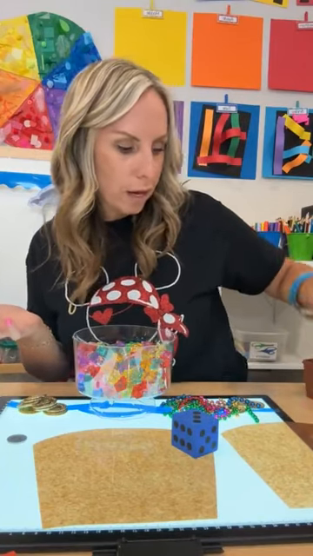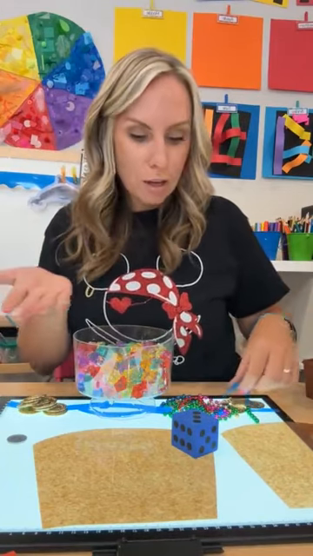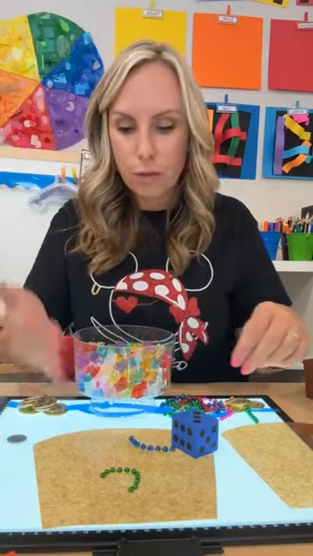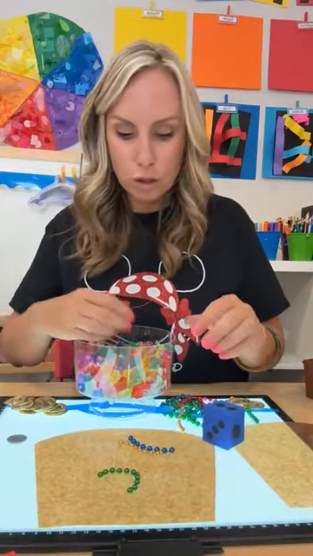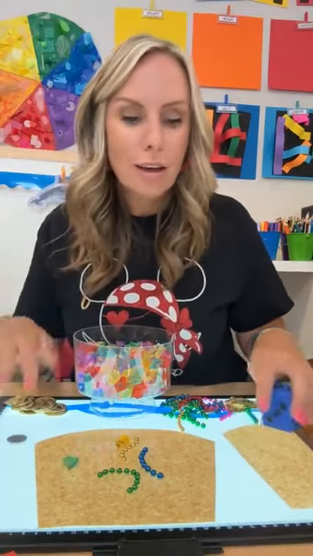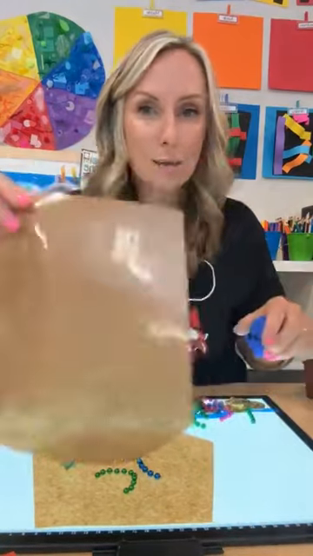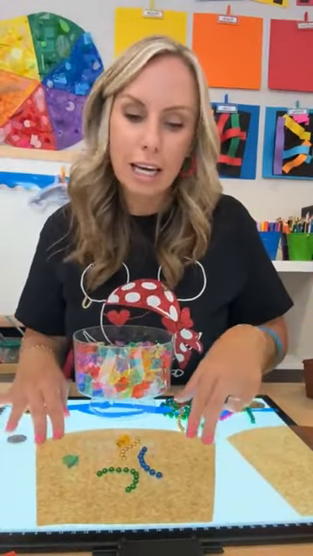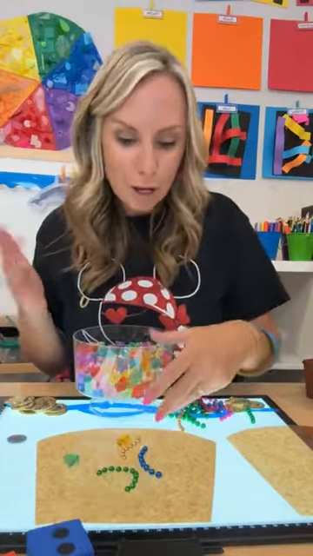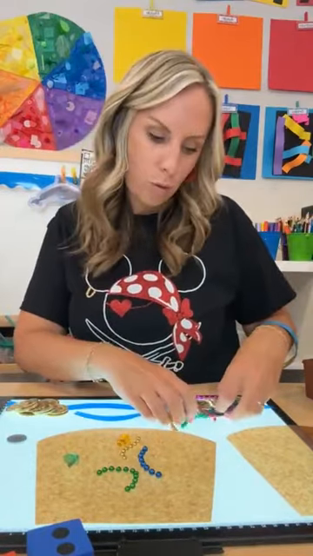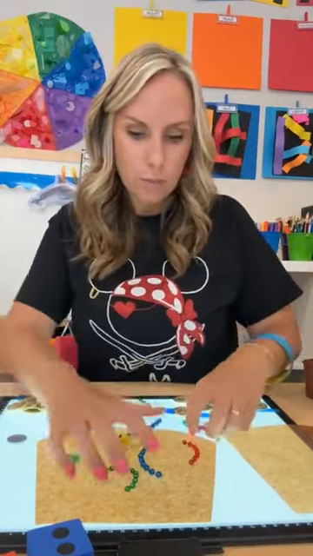Okay, so like they would do 3. 1, 2, 3. And they could roll again. Maybe they got 2. 1, 2. And they could do that too. So again, use whatever you have. Just laminate some tissue, cut out a treasure box. I didn't even color on it. And you have a really fun roll and count math game for your light table.